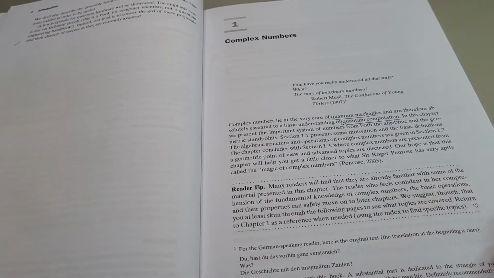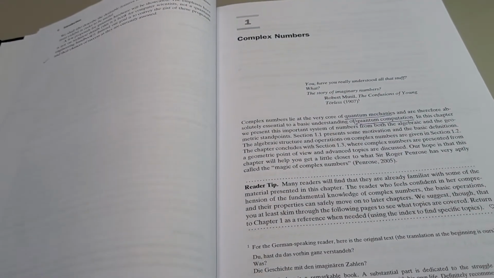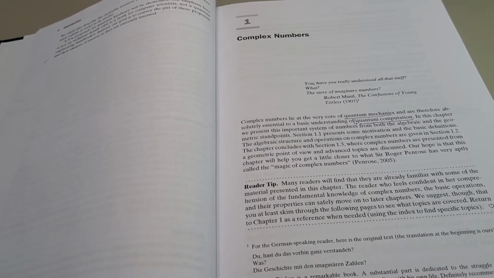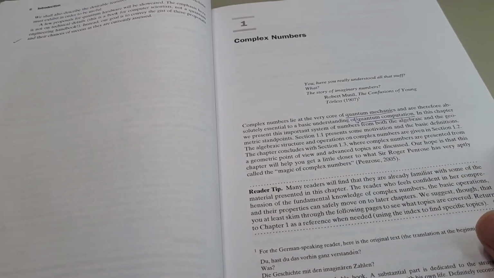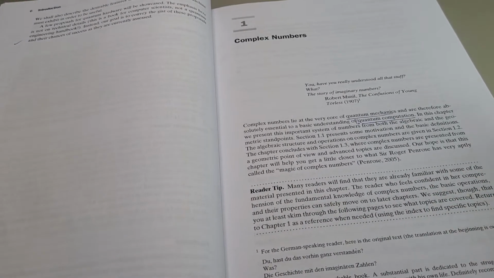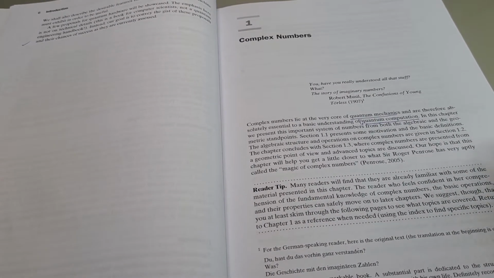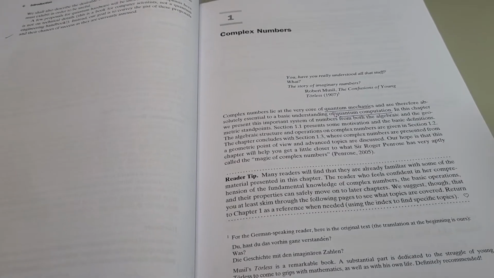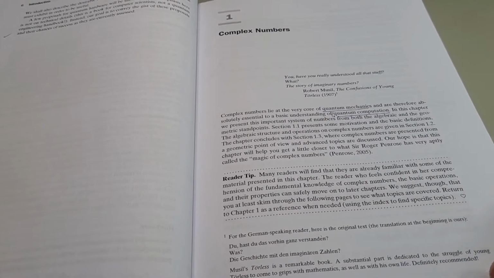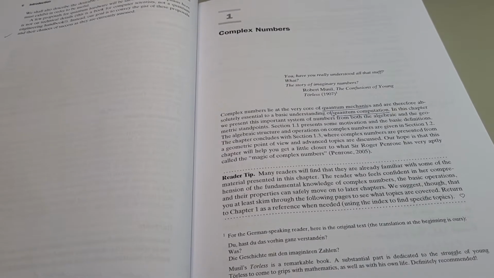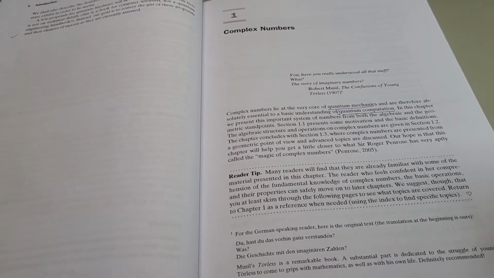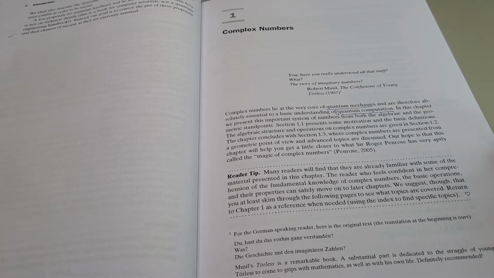So complex numbers sounds very well. It may sound very basic, or it may not sound that basic, depending on your background. But if you took some algebra in school, or maybe you're self-taught in some basic or intermediate mathematics, then you know what complex numbers are.